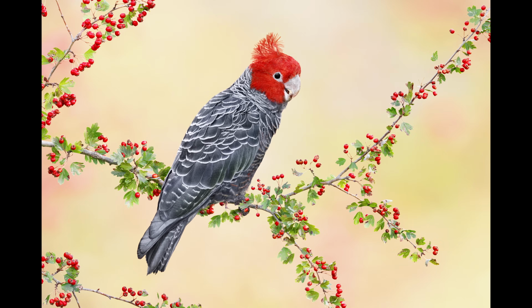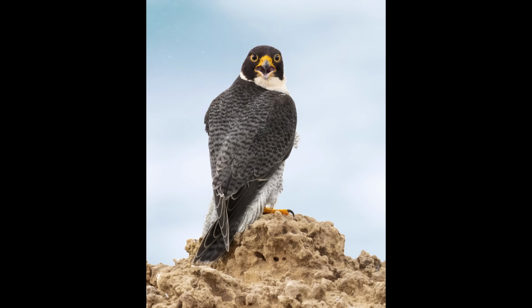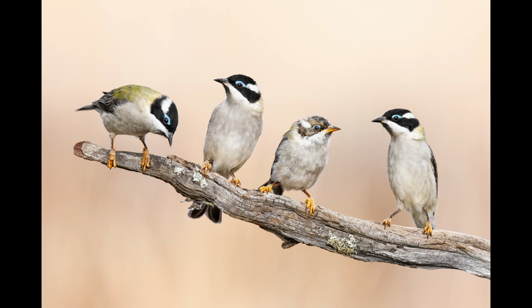So having that eye contact and being level with the bird goes a great length towards giving you good image quality and a really good overall feel in your images. Another very important aspect of image quality is sharpness. I made a whole video about sharpness, so you can check that out. I talk about sharpness in great detail and how you can achieve sharpness, and a lot of steps that will help you to take sharper images.